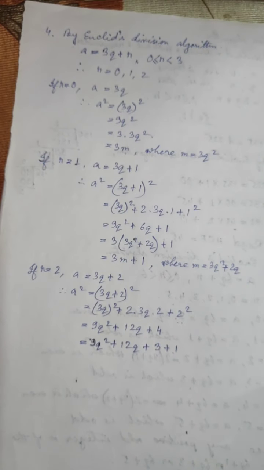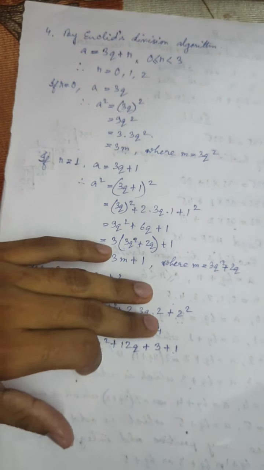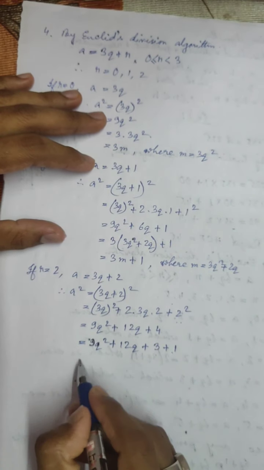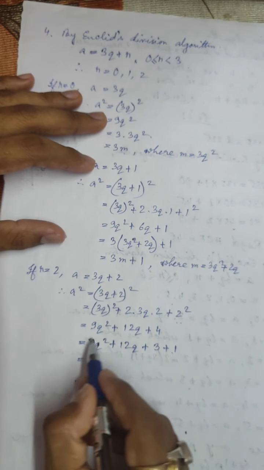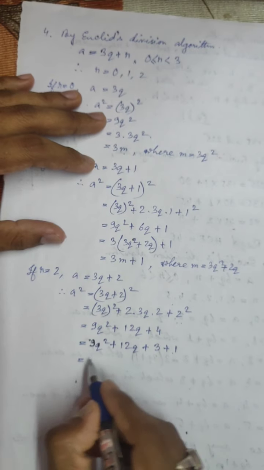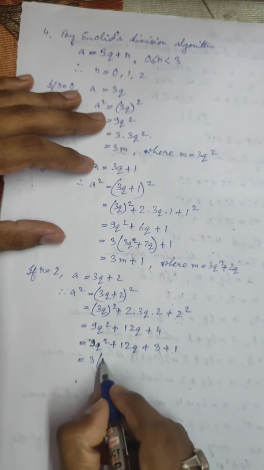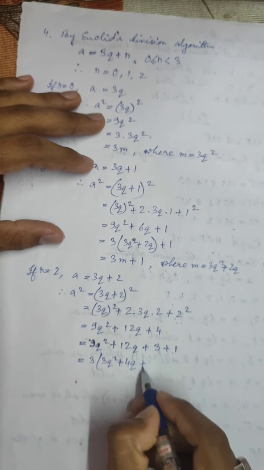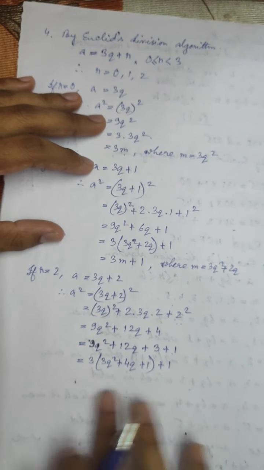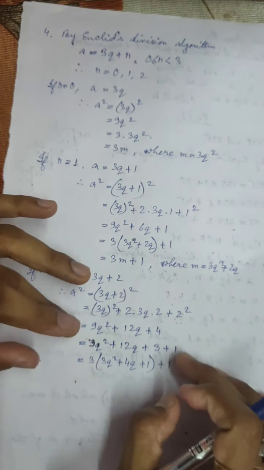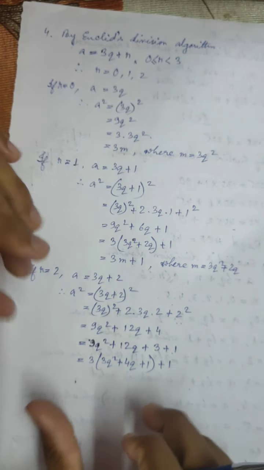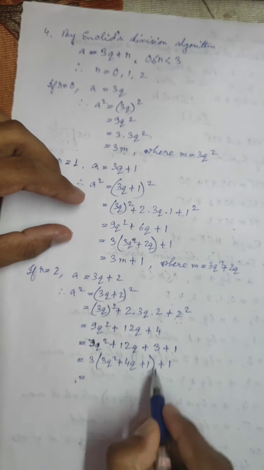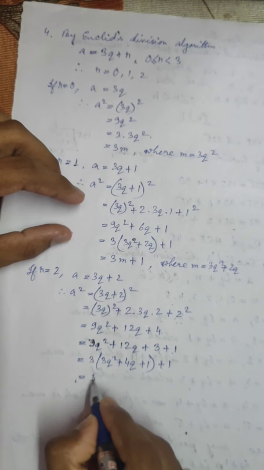I have just split this number 4 and written it as a sum of 3 and 1. Now we can take 3 common from these three terms. I have done this to bring the form 3m plus 1. So this is also an integer, and we can write 3m plus 1.